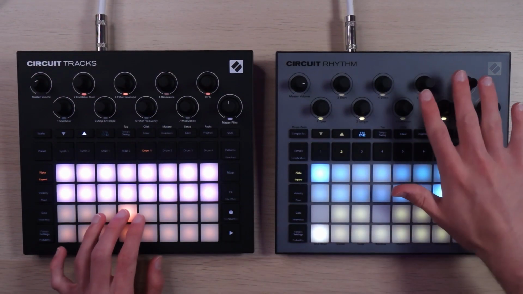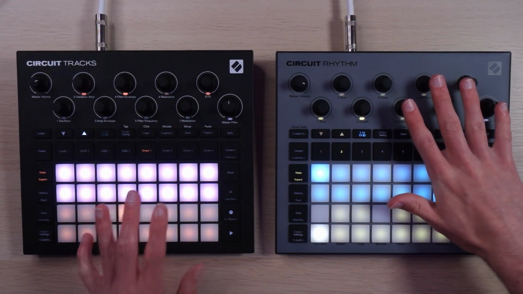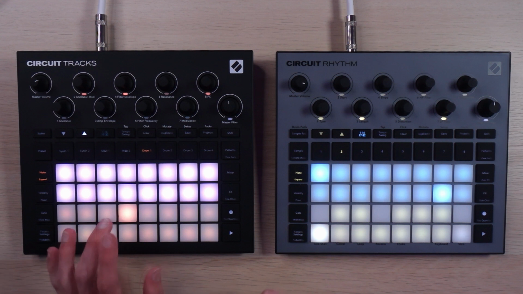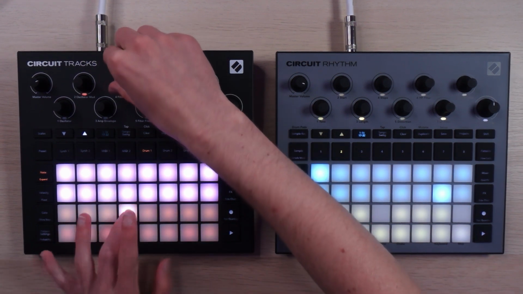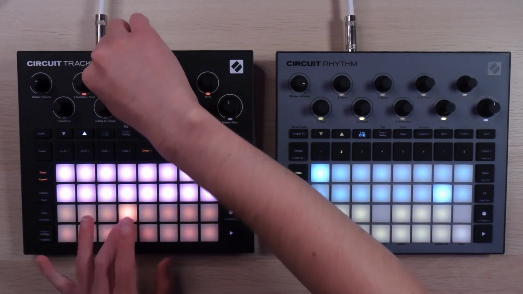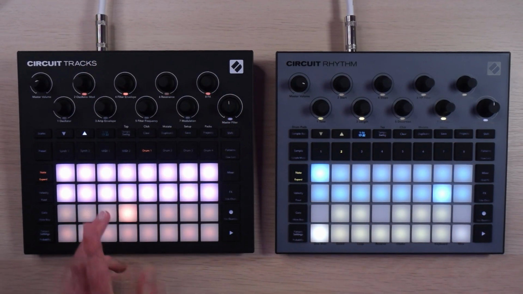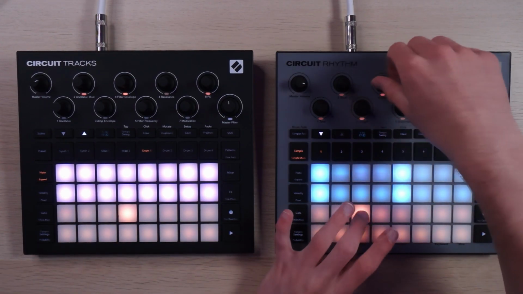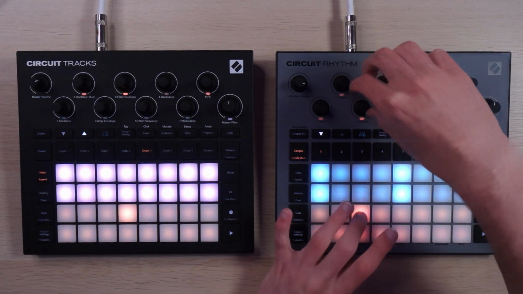There are also functions on the circuit rhythm that have been kind of broken out from what's on the circuit tracks. Let me show you what I mean. Got this hi-hat here. If I turn this knob, it'll shorten the sound. So it's controlling its amp envelope, but only in one direction. And you can do the same on here with length, in conjunction with slope.